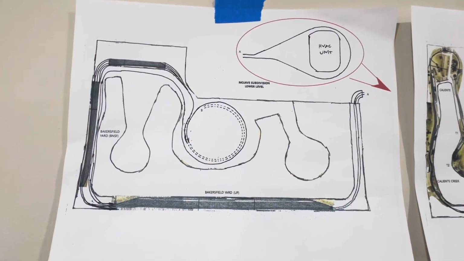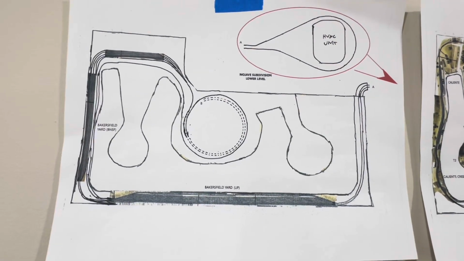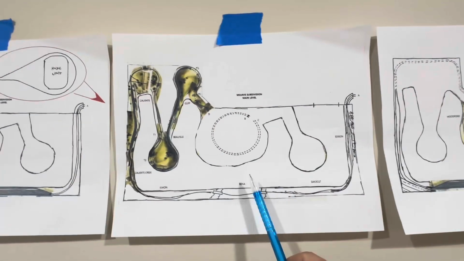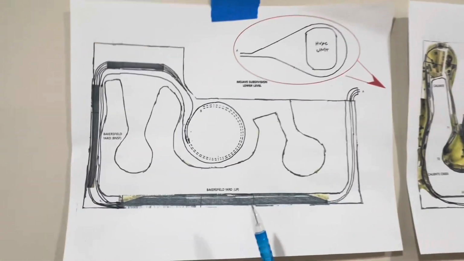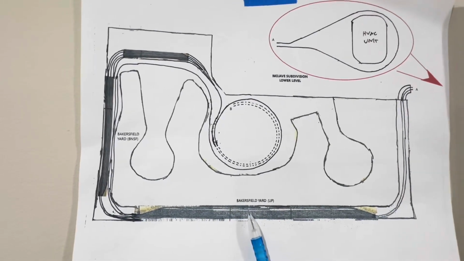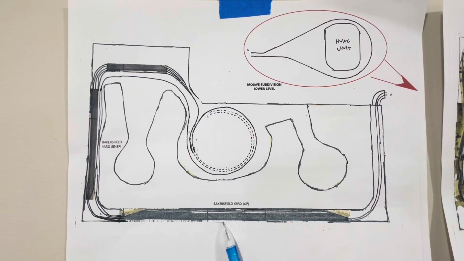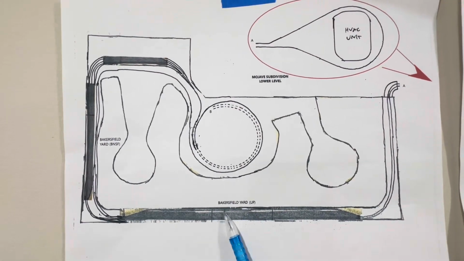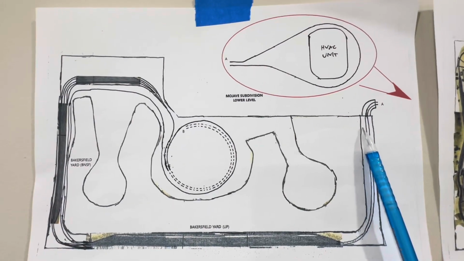All right, so this track plan has two levels, a lower level, a transition level, and an upper level. And we'll go into them each in a little bit of detail here. So for the purpose of this video, let's just say the train is starting here in the Union Pacific Bakersfield Yard. Train would head east out of Bakersfield Yard, past East Bakersfield.